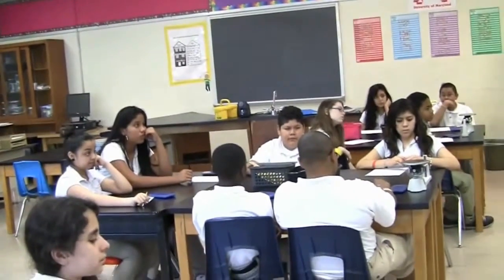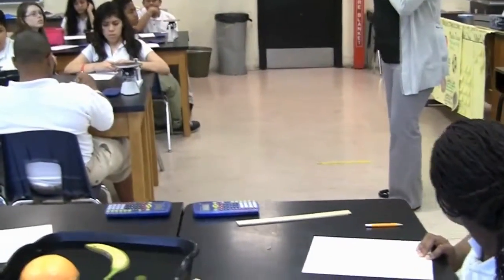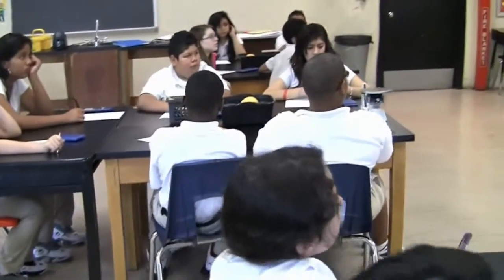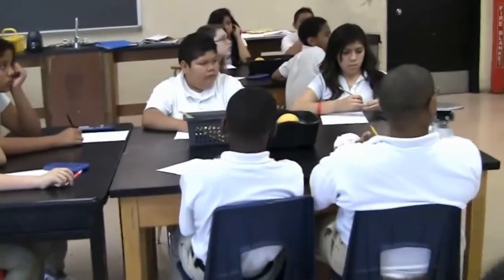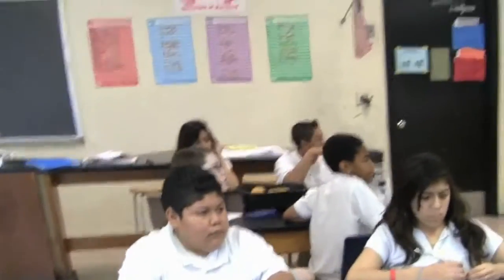Now we also said that mass and weight were not the same because weight does what? Changes due to location. It changes due to location. If I go somewhere that has less gravity, then I'm going to weigh less. If I go somewhere that has more gravity, then I'm going to weigh more. What do we measure mass in? What is the SI unit for mass?